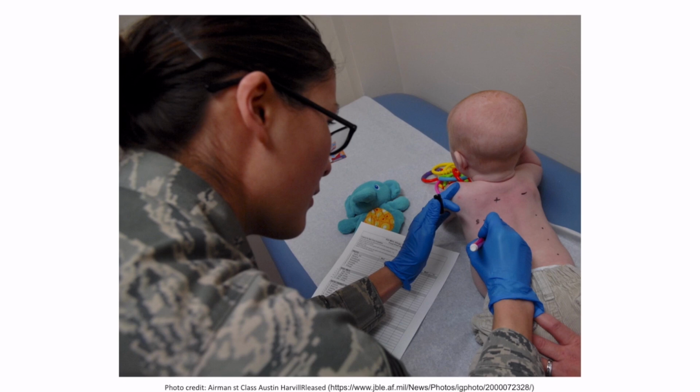In this test, various allergens are injected intradermally, and then the site of injection is assessed for swelling. Significant swelling can identify specific allergens, and this information can be helpful in avoiding type 1 hypersensitivity reactions in the future.